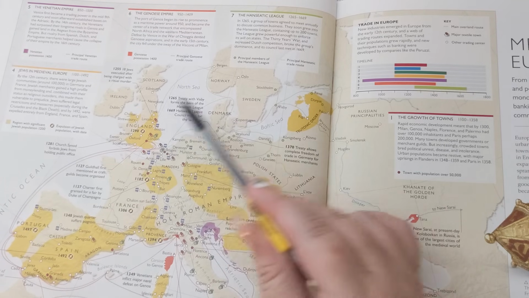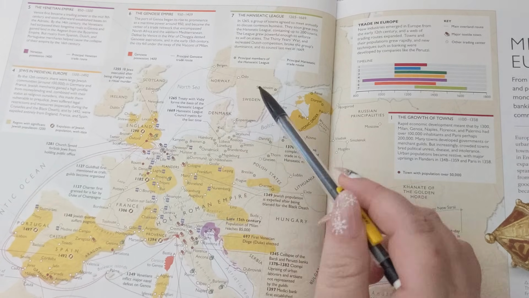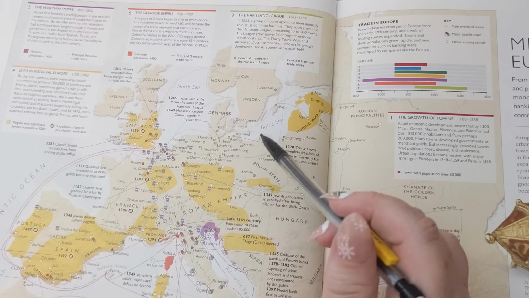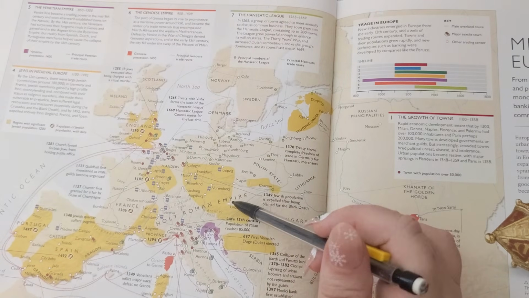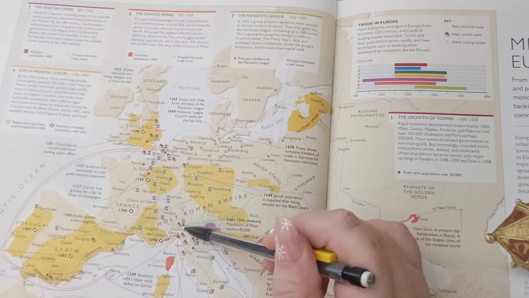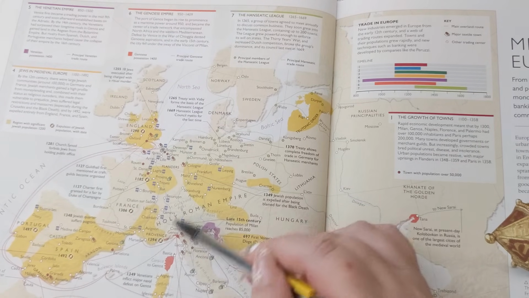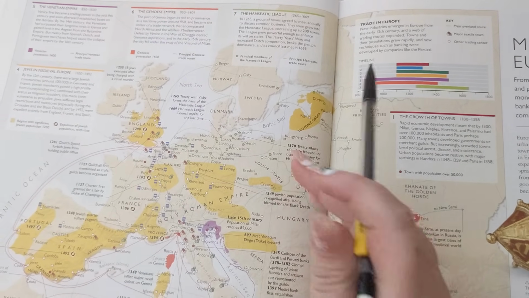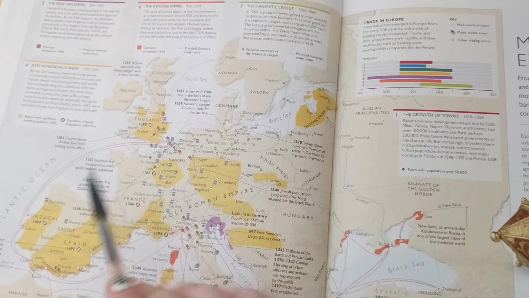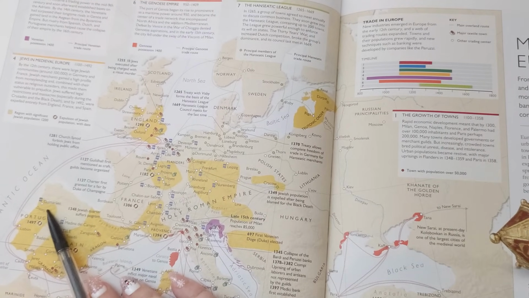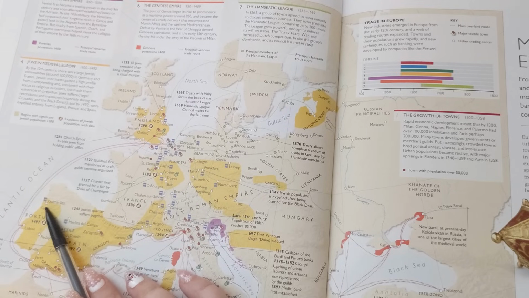There's one up here. Looks like Boston. And Leipzig, Frankfurt, Nuremberg. There's Milan. So many in France. My goodness. But good for them. Important fairs. I like that. Oh, there's one over here in Guimarães in Portugal.